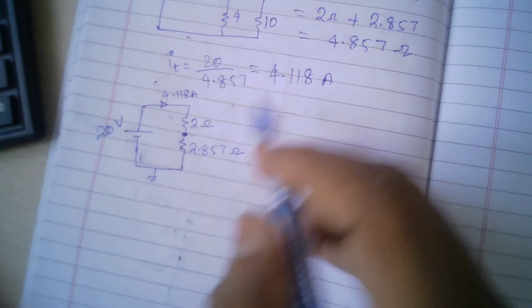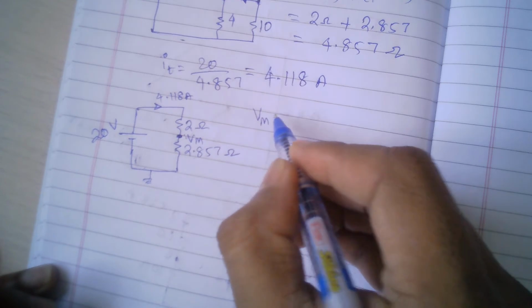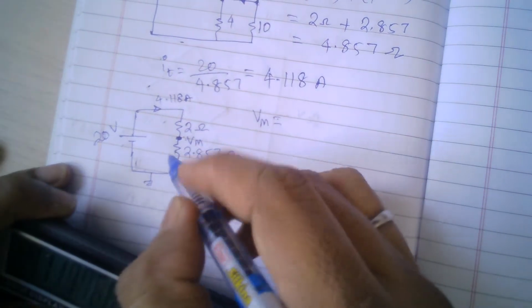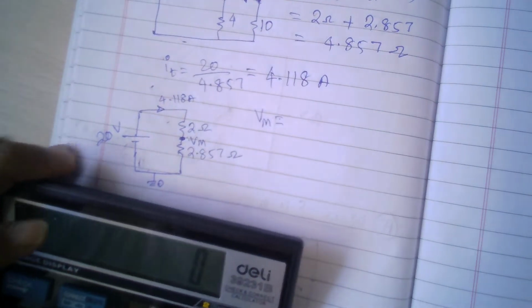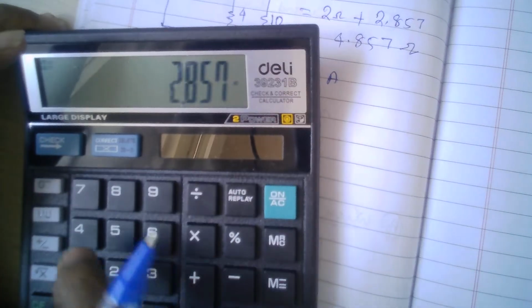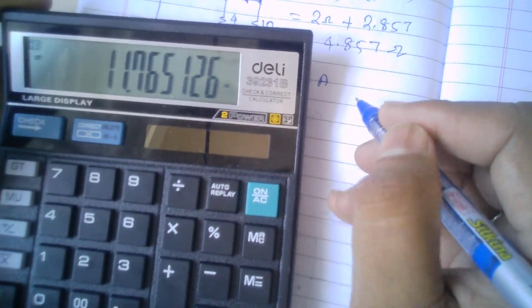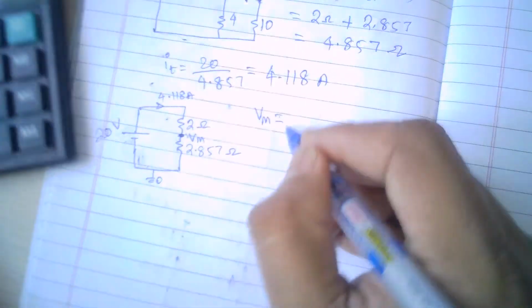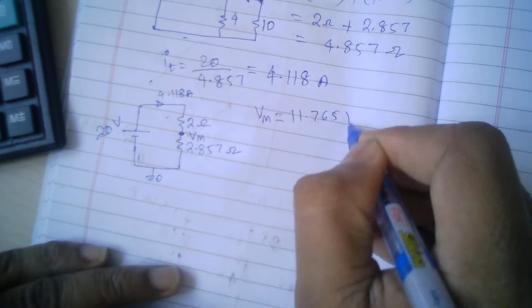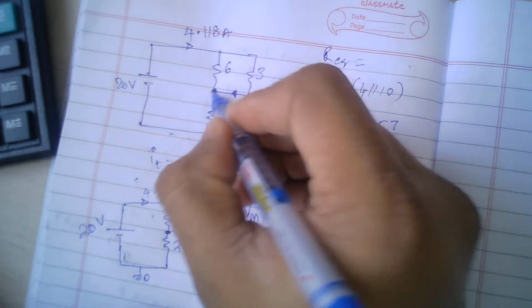Okay, so let's calculate that. So let's call this Vm. So Vm equal to, with respect to this 0, 2.857 multiplied by 4.118. Okay, so I'm getting something like 11.765. So this voltage here is 11.765.